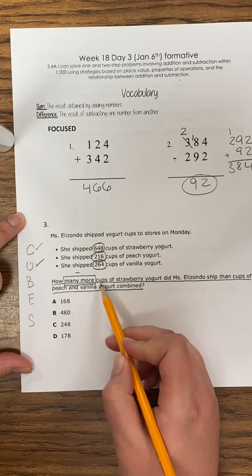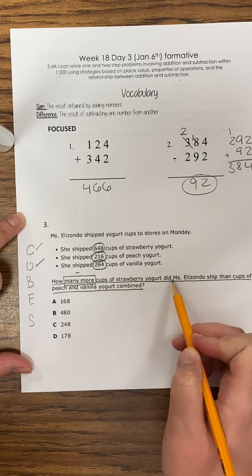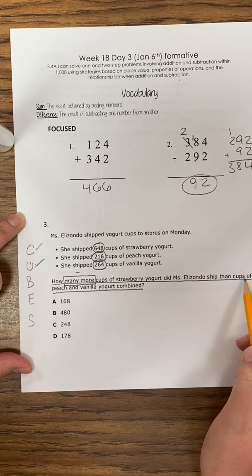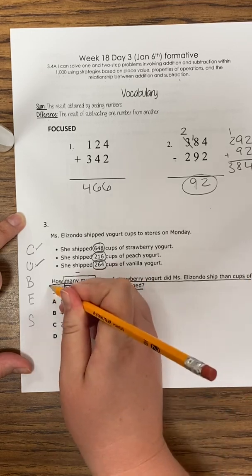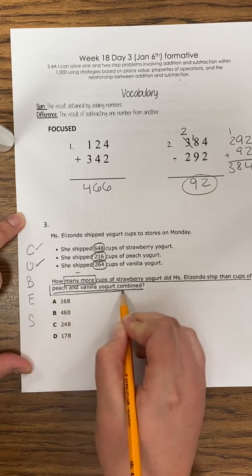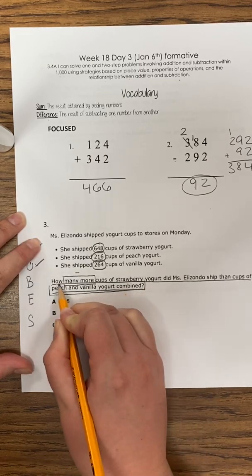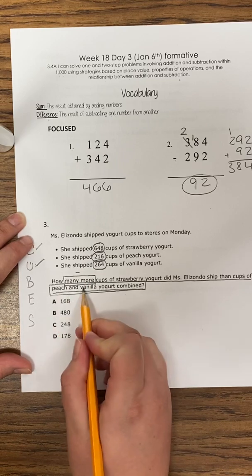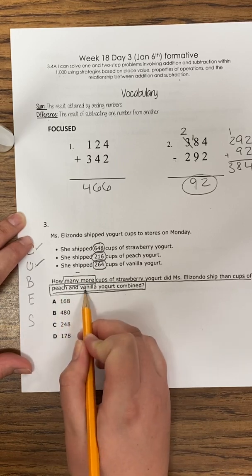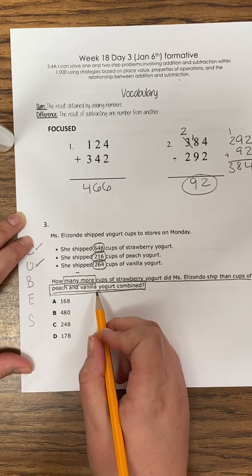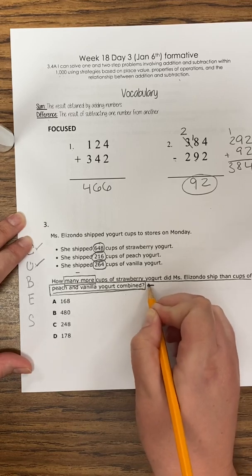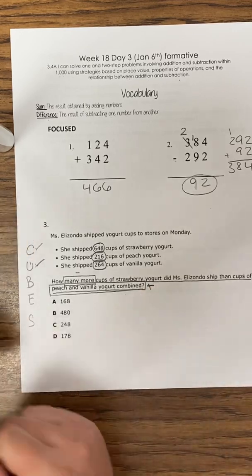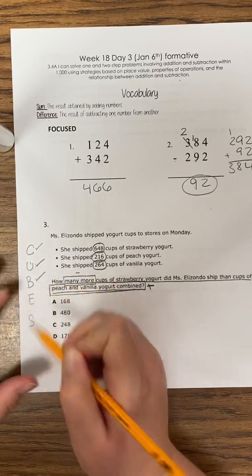So how many more cups of strawberry yogurt did Miss Alonzo ship than the cups of peach and vanilla yogurt combined? So this part right here, when we are combining two things, so the number of peach and vanilla, what are we doing here? Are we adding or are we subtracting? Combining them, we would be adding. Okay, so with that being said, boys and girls, mark off B.